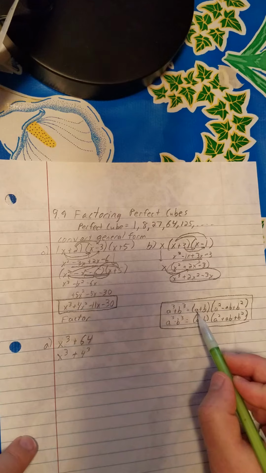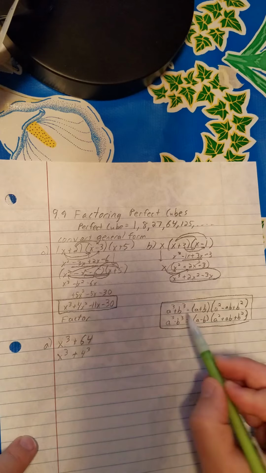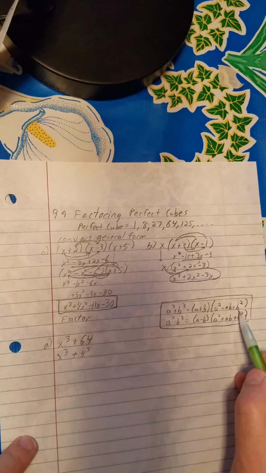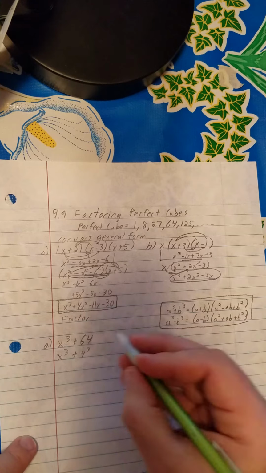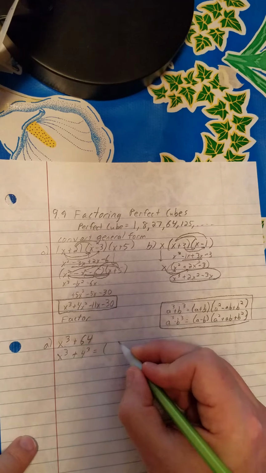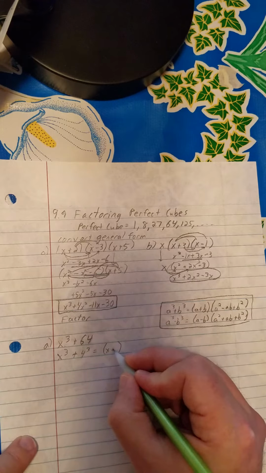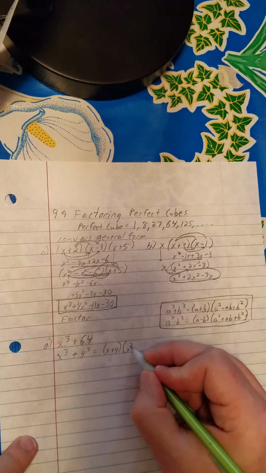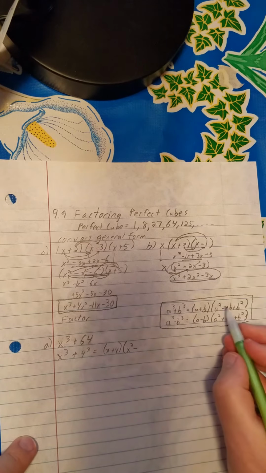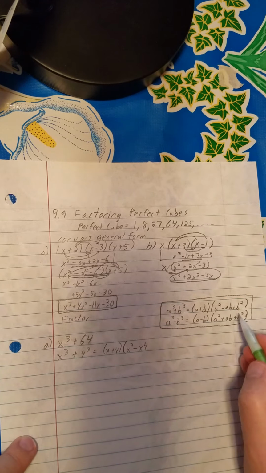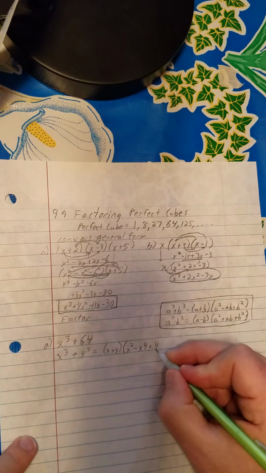So wherever I see an A, I'm going to write an X, and wherever I see a B, I'm going to write a 4. So instead of writing A plus B, I'm going to write X plus 4. A squared becomes X squared, minus AB becomes minus X4, plus B squared becomes 4 squared.